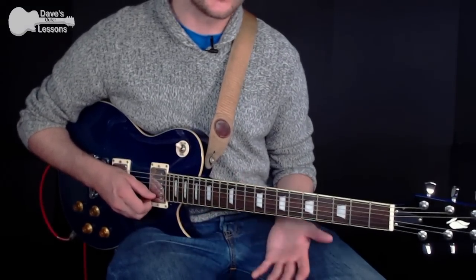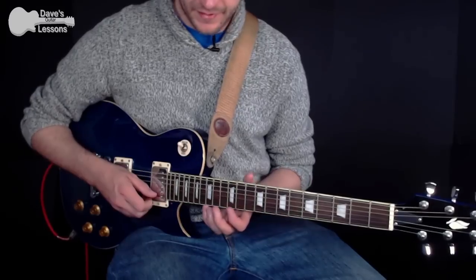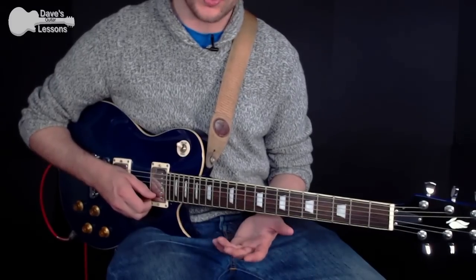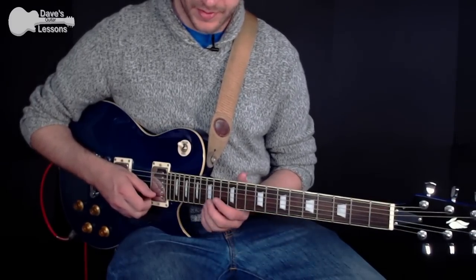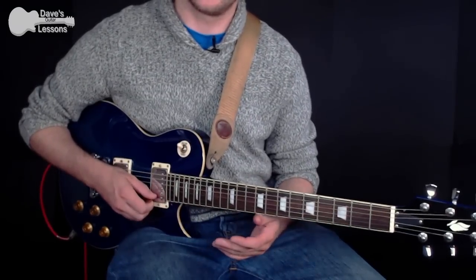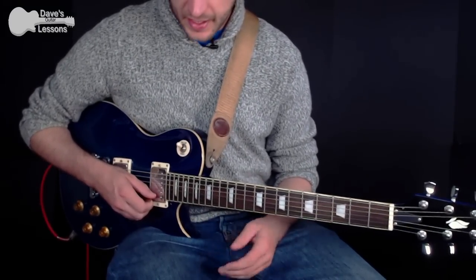See, straight away that doesn't sound like it's just playing a scale. If I did it more scalistic, all we've done is change one note in the pattern to change the order of it a little bit. And already that sounds like a little musical phrase or statement.